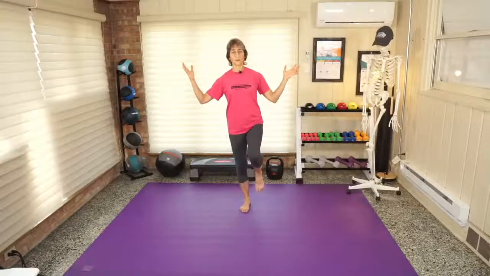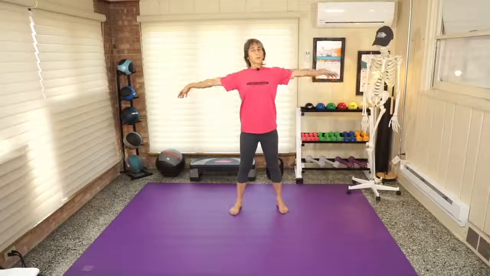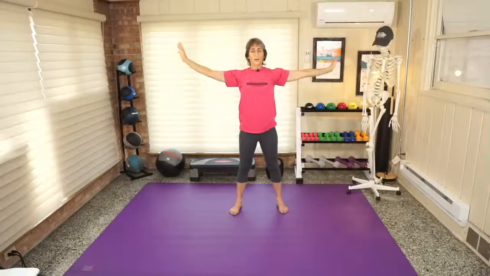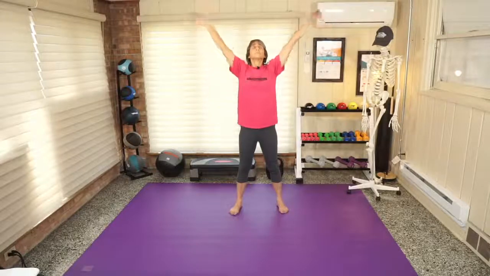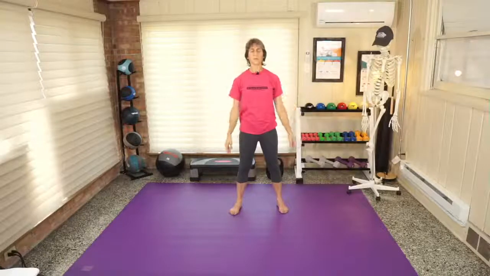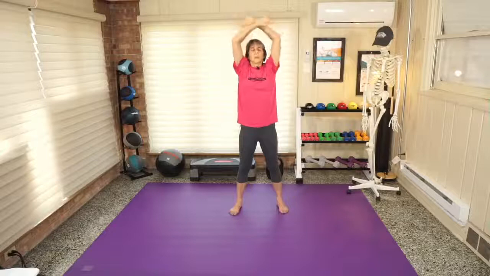Good work. Let's take a couple of deep breaths. You made it through. Deep breath in and blow it out. Deep breath in and blow it out, releasing any extra tension in those muscles. One more deep breath in and blow it out.